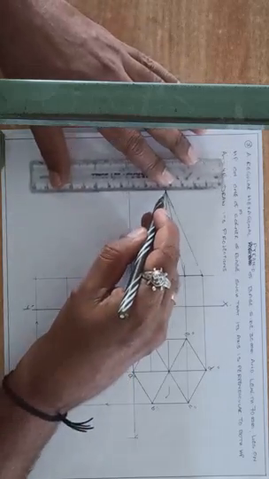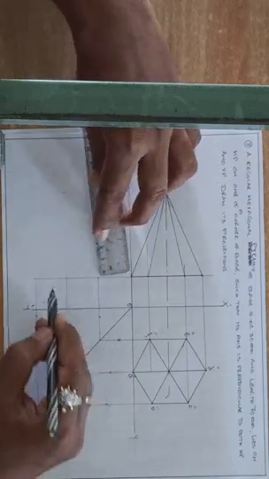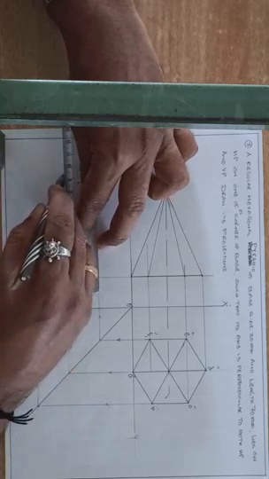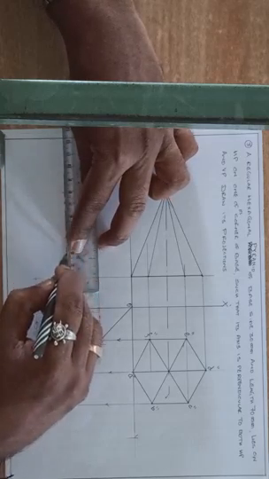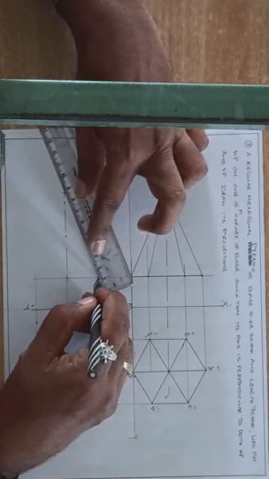Similarly, here also the same distance. So we are getting it on the center line. This is the center line. Here also again you can show long line, dash. Now join the edges.